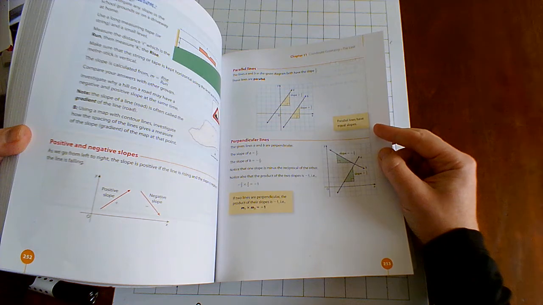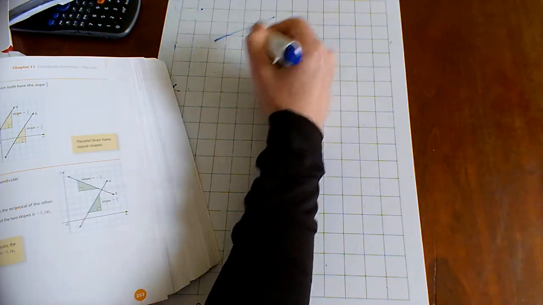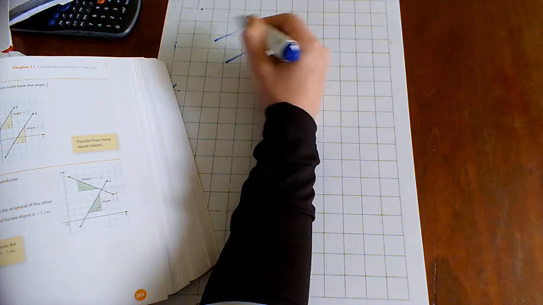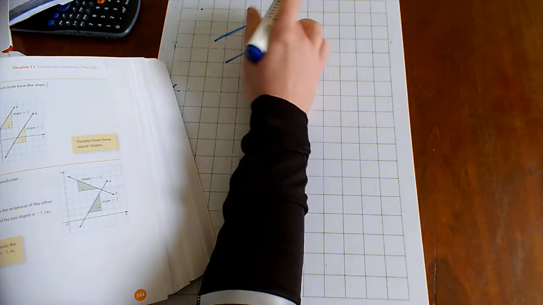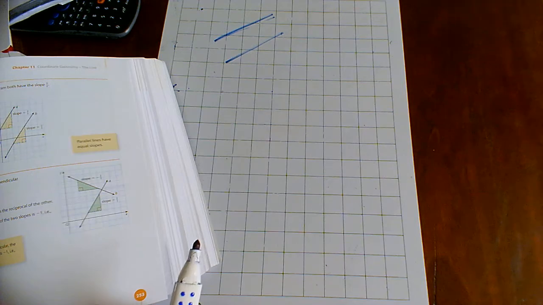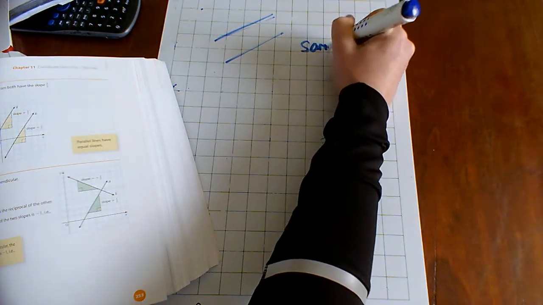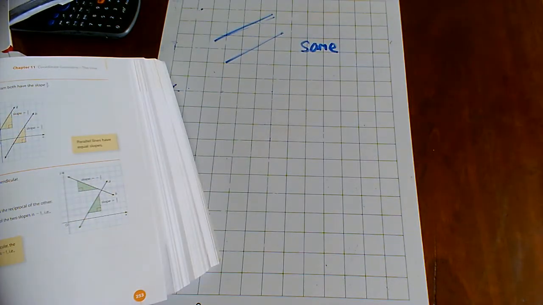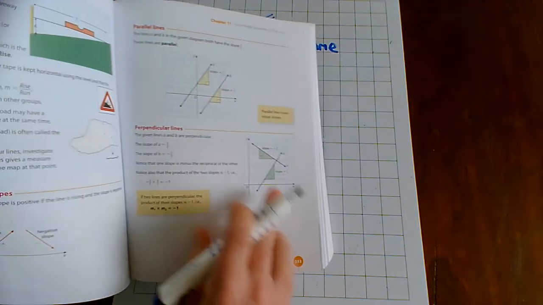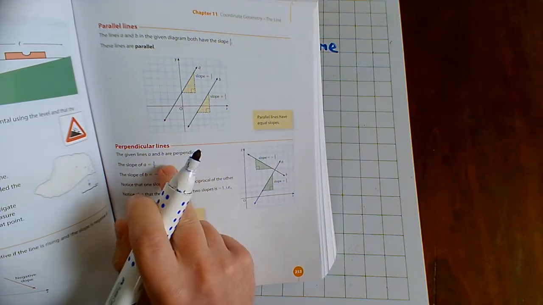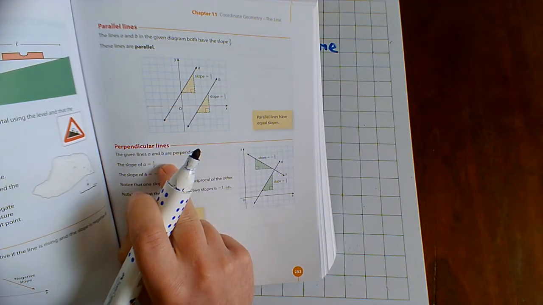But when you talk about parallel lines, you would have definitely come across these. I think when you're in primary school you would have talked about them, and even last year you would have talked about train tracks or something as an example of parallel lines. They're two lines that never meet. Now I want you to think about slope. What can we say about their slope? They're exactly the same. So on page 253 it says parallel lines have equal slopes. So any parallel line has an equal slope.